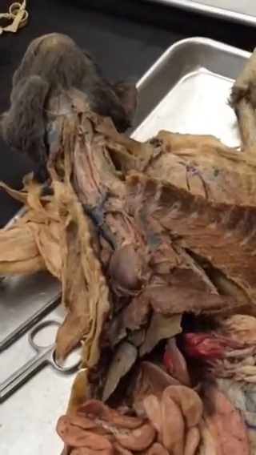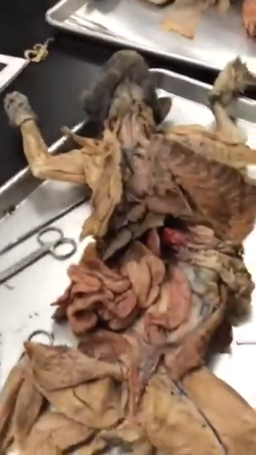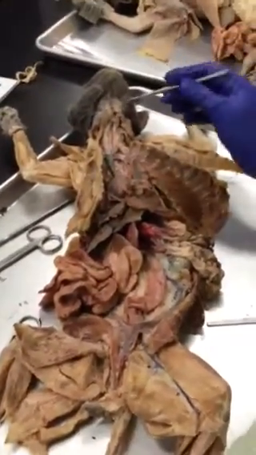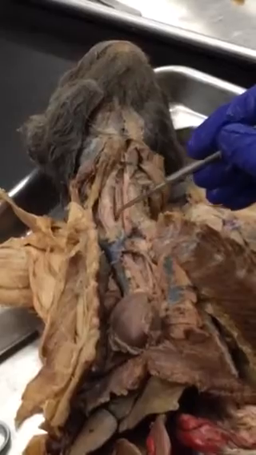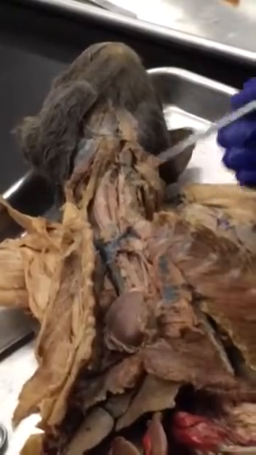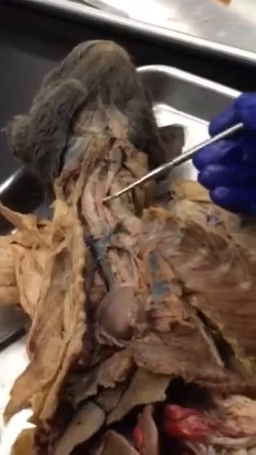Okay. So let's go structure by structure from here. Esophagus, you can identify the esophagus here. It is positioned right next to or right underneath the trachea. This is the trachea, this is the esophagus.